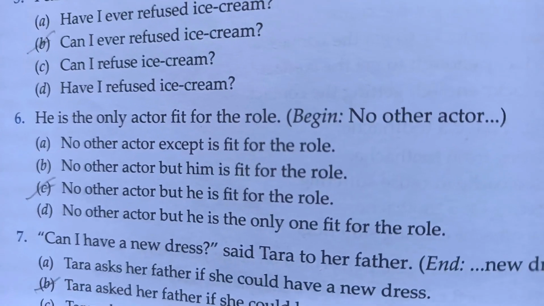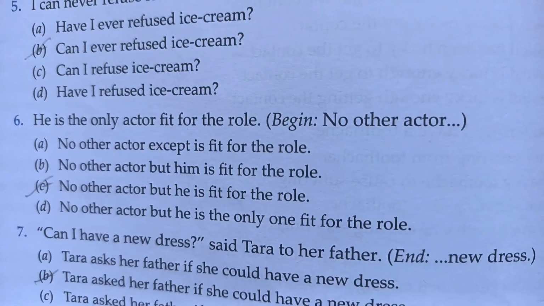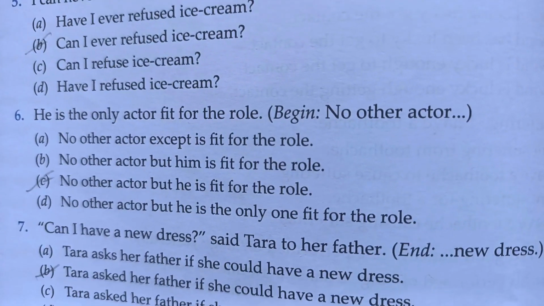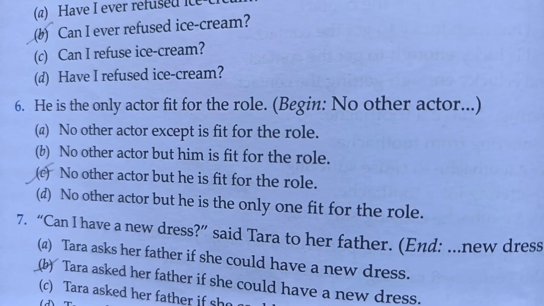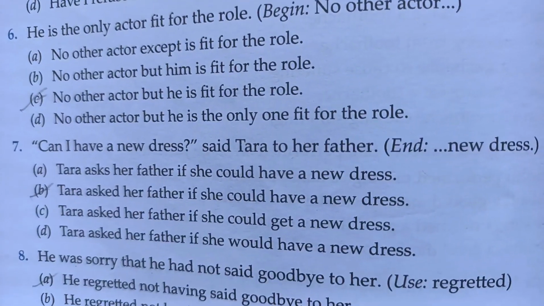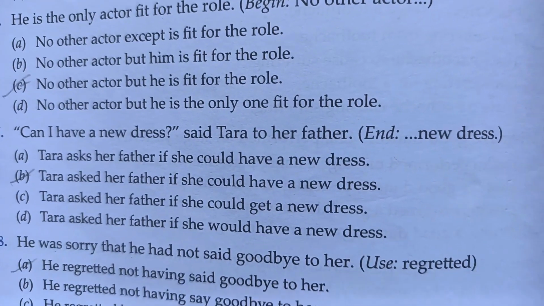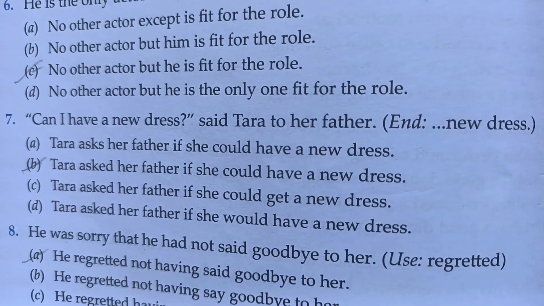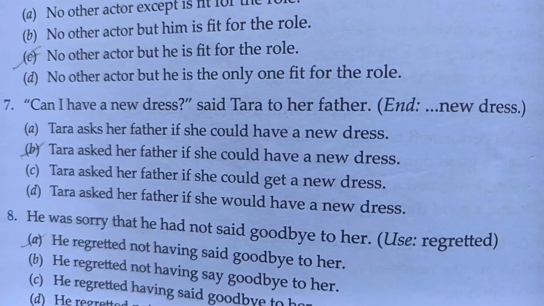Number 6, he is the only actor fit for the role. So here you have to begin no other actor. So correct option is C. No other actor but he is fit for the role. Number 7, can I have a new dress? Said Tara to her father. So here Tara asked her father if she could have a new dress.